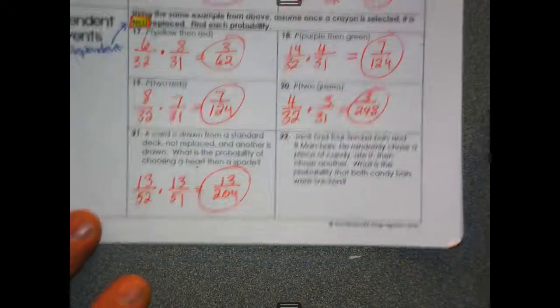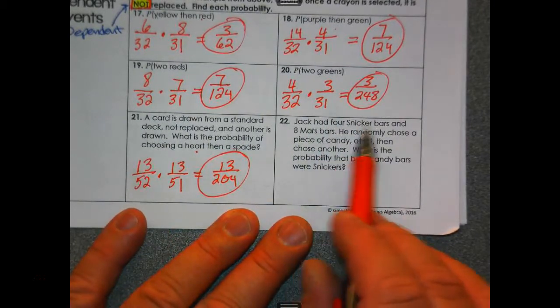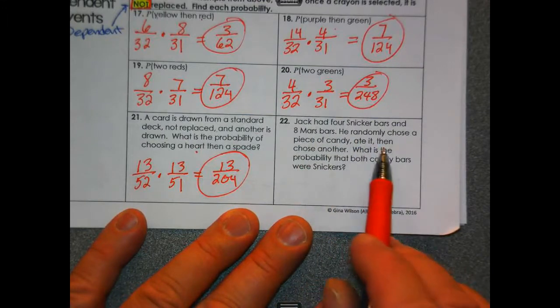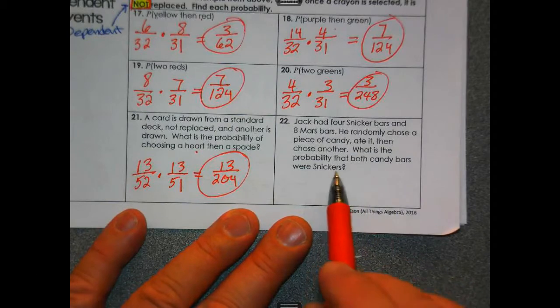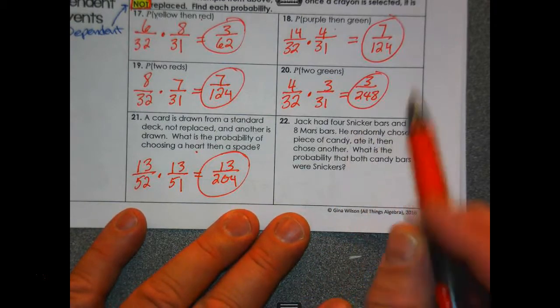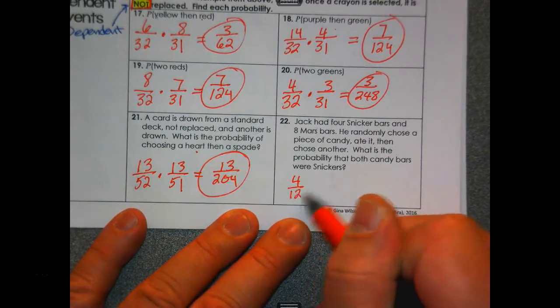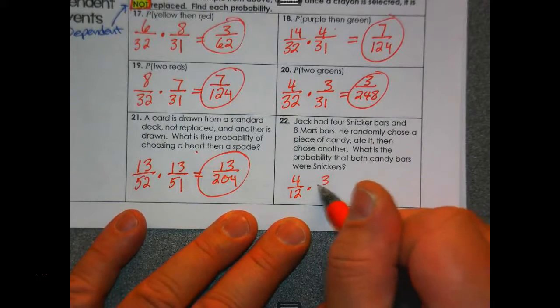And 22. Jack had 4 Snickers bars and 8 Mars. He randomly chose a piece of candy, ate it, then chose another. What is the probability that both candy bars were Snickers? So 4 out of 12 times 3 out of 11.